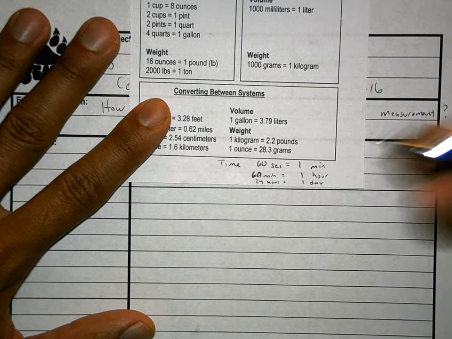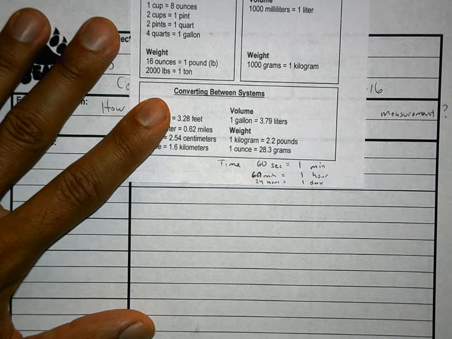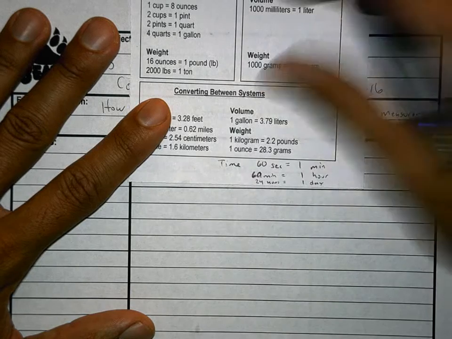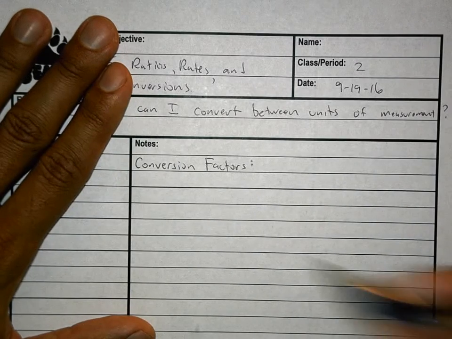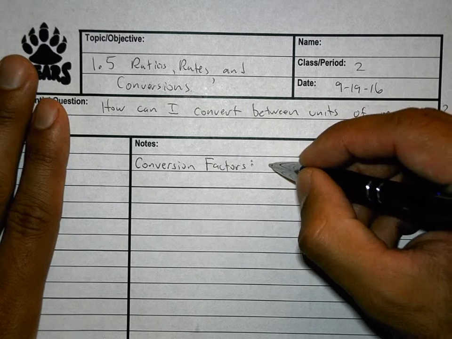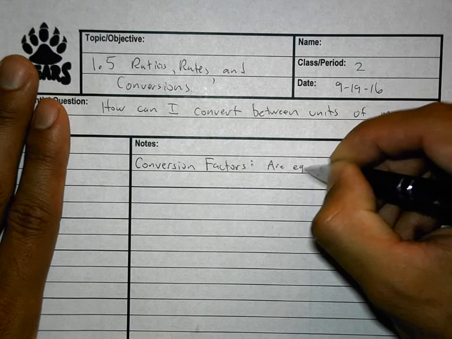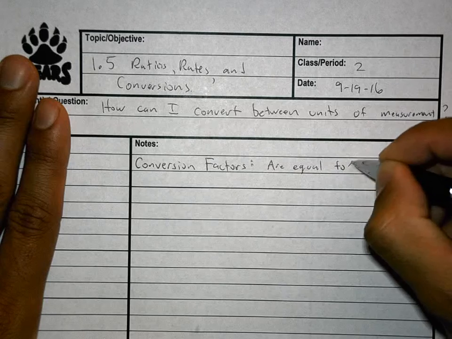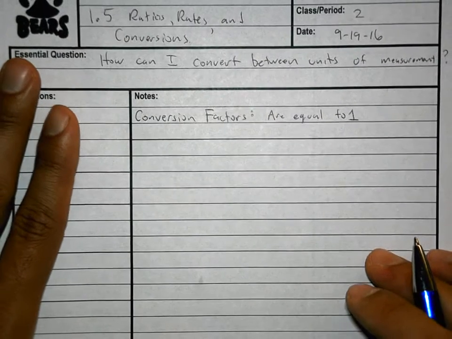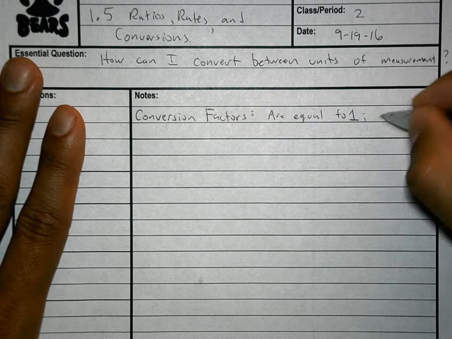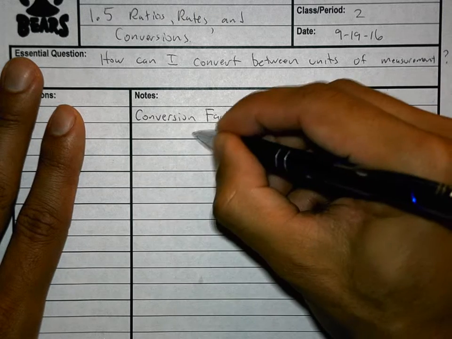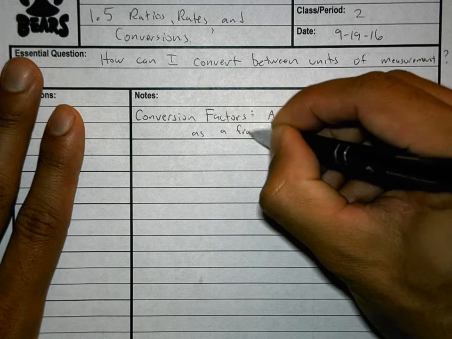These are all conversion factors, but they don't give them to you as a fraction. And today we're going to be writing them down as a fraction. Okay? Conversion factors are equal to 1, and they're written as a fraction.